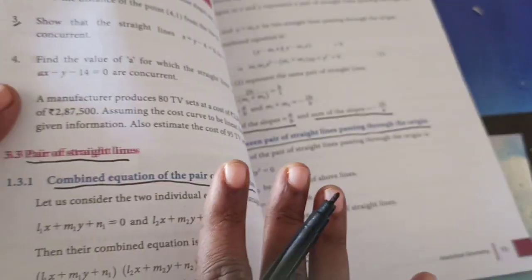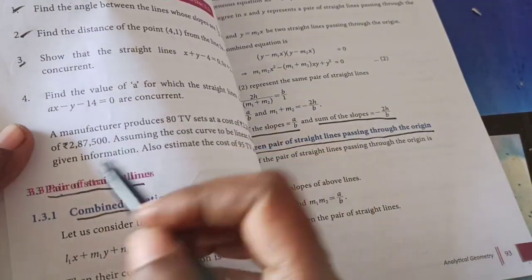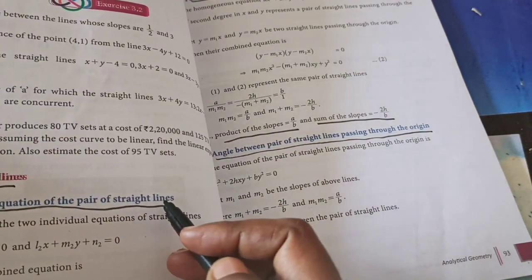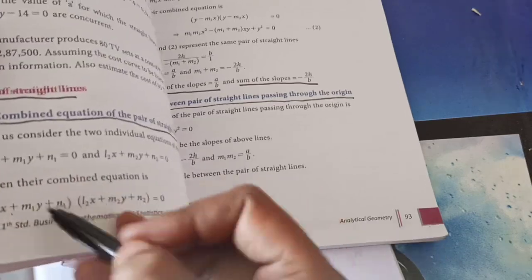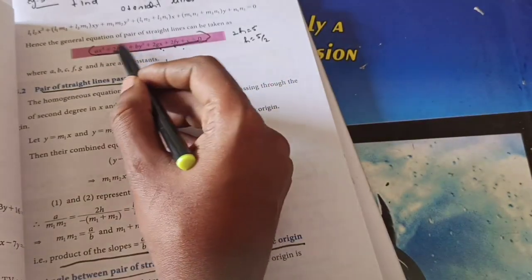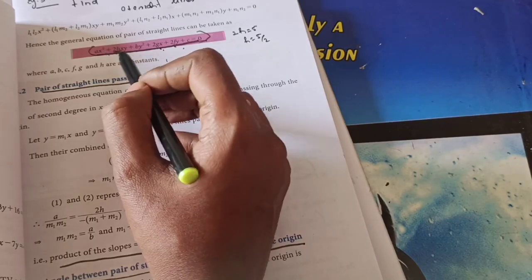So I am recalling the formulas again. All of you take down your note. After completing this exercise, put the heading pair of straight lines. Next heading, combined equations of the pair of straight lines. If the two equations are given, you just multiply. Okay, that's all, so that only we have completed. This one is very important. You need to learn this by heart.